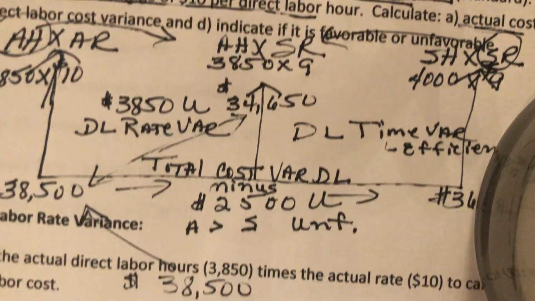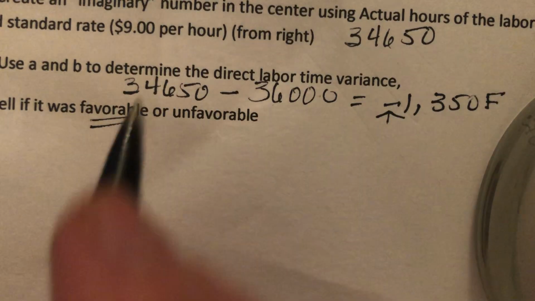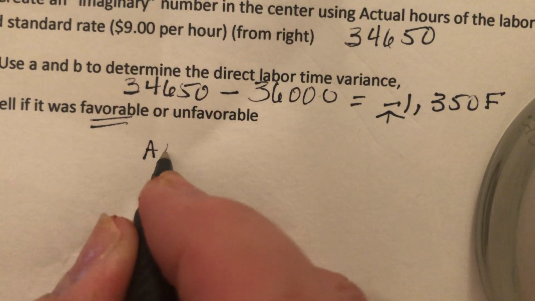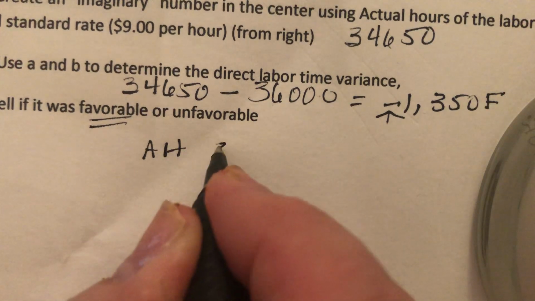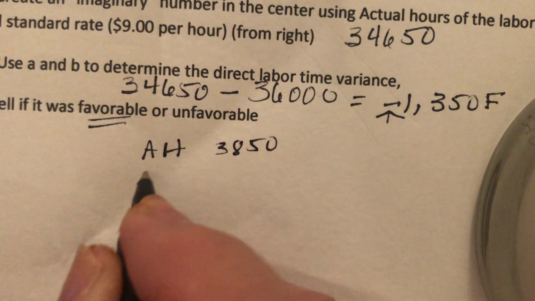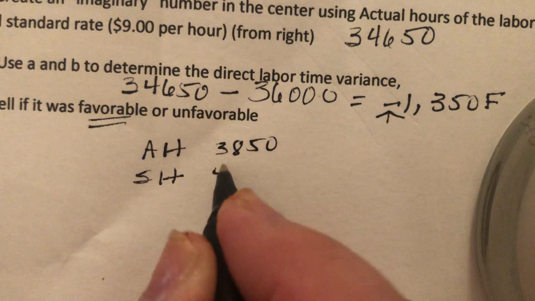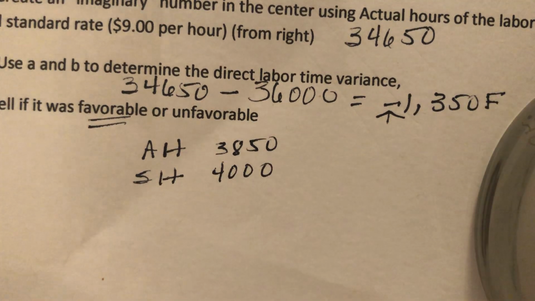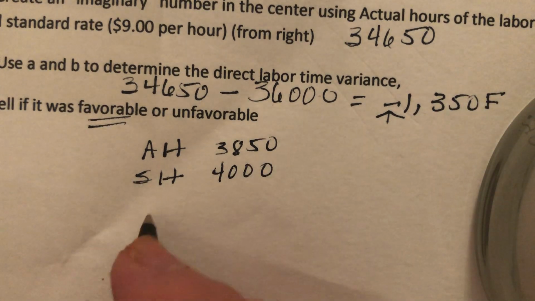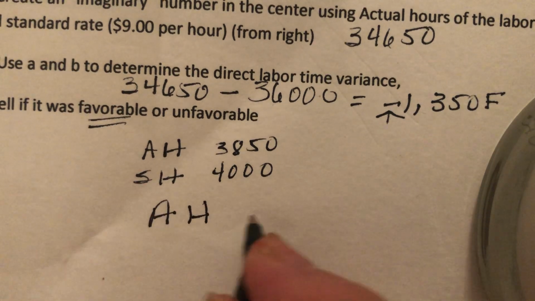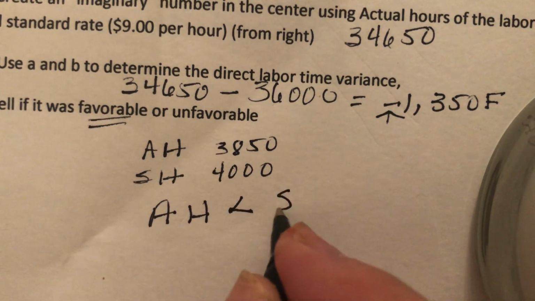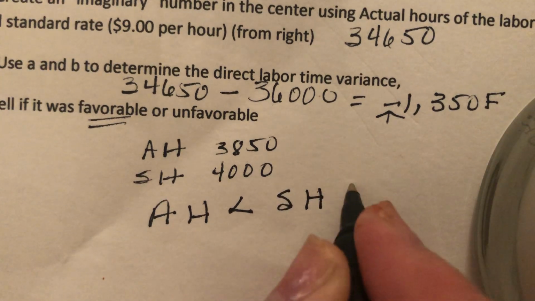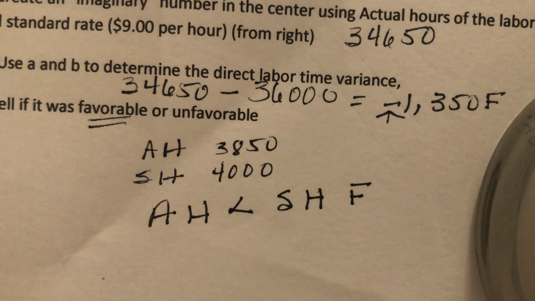Actual hours, 3,850. Standard hours, 4,000. Now, if the actual hours is less than the standard hours, then it's favorable. It means we budgeted or estimated they'd work 4,000 hours, but they didn't work that long. So it's a favorable difference.